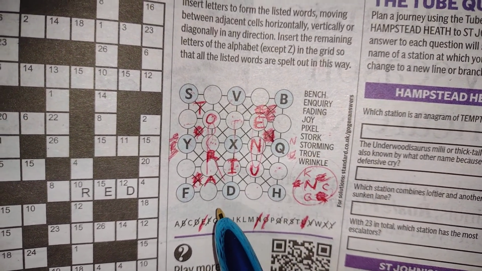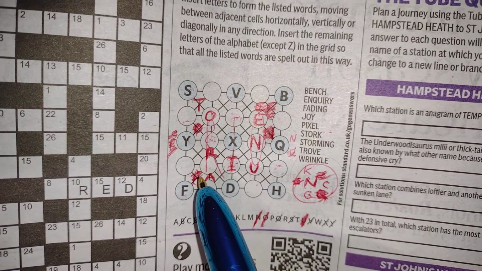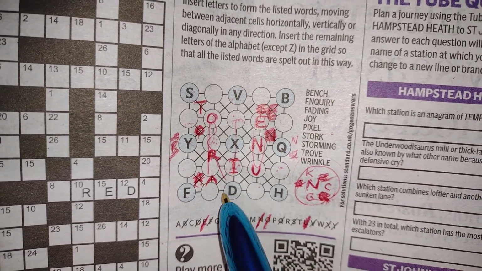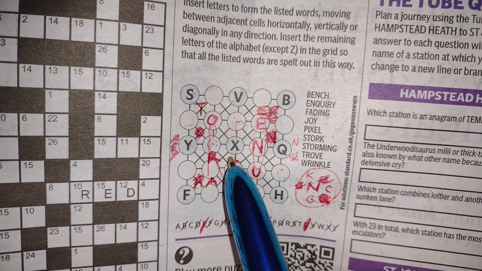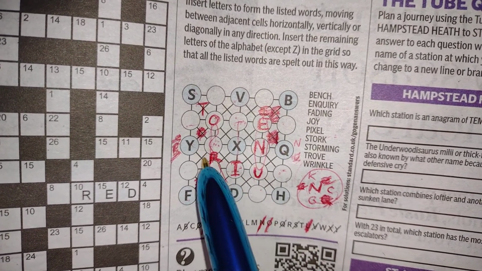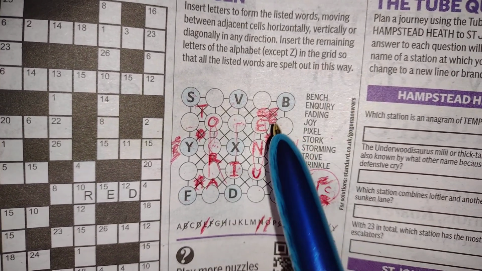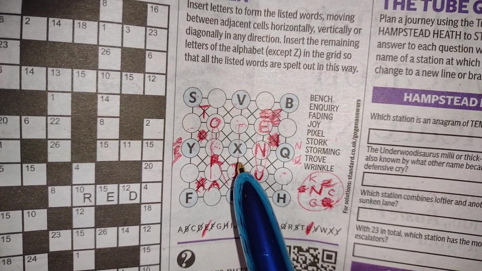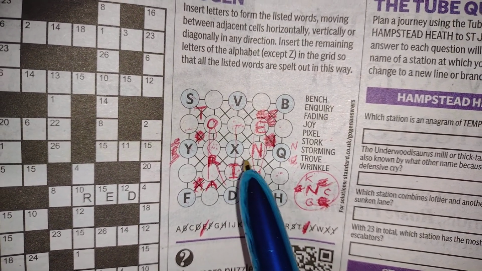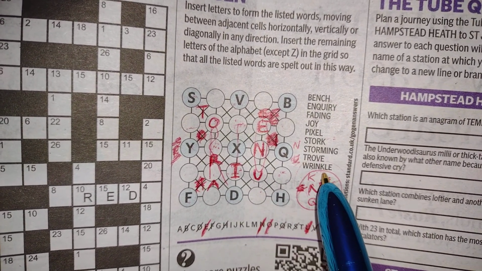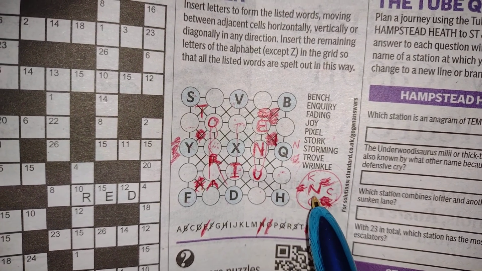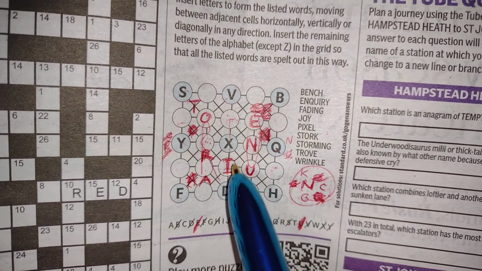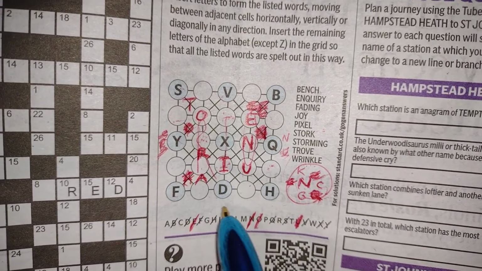Stalk. S-T-O-R-K. We know that the K is one of the ones around this E. Is it? Actually, I'm not convinced it is now. Oh no, it's around the N I meant. Sorry, around the N. Okay, so stork.